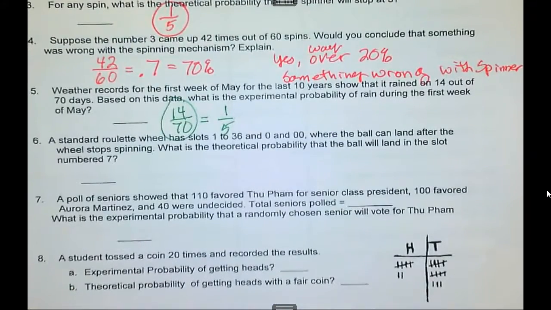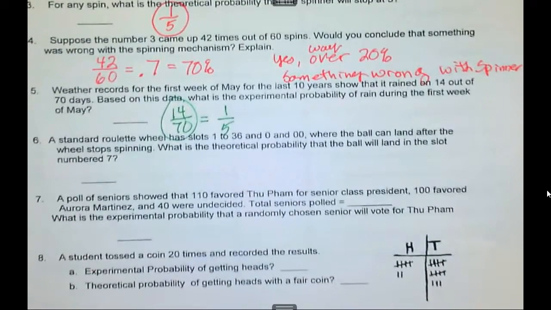A standard roulette wheel has slots 1 to 36 and 0 and double 0, where the ball can land after the wheel stops spinning. Anybody play roulette?